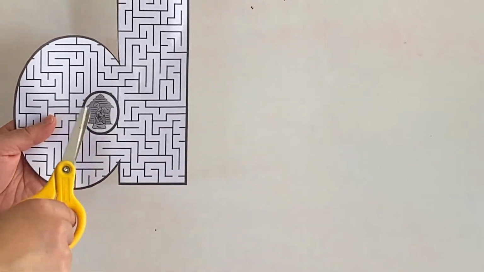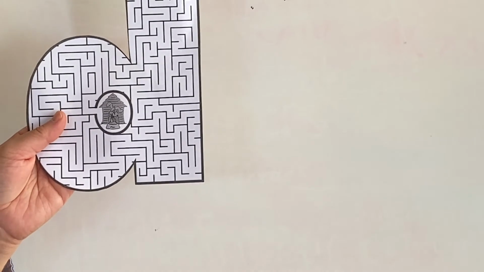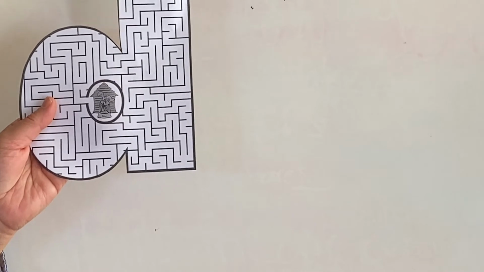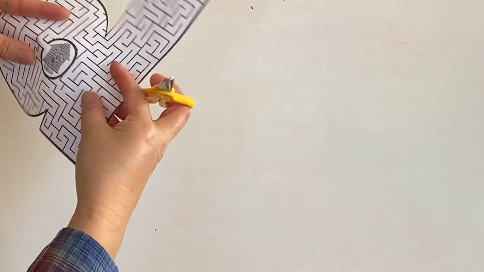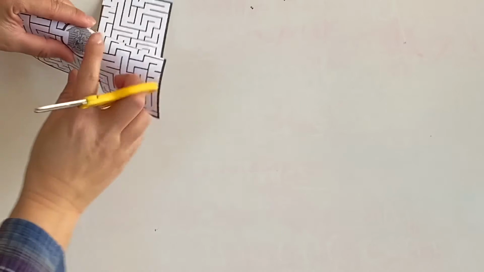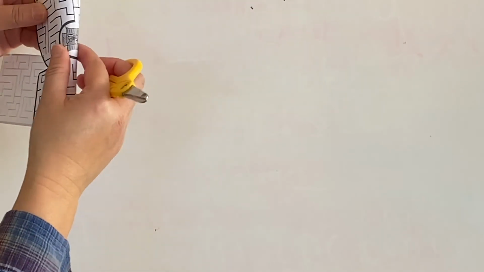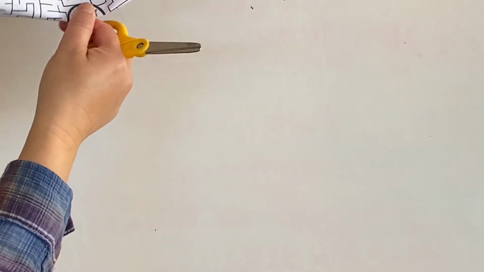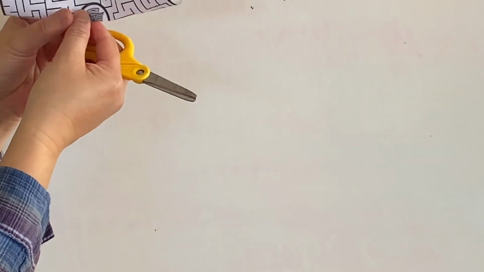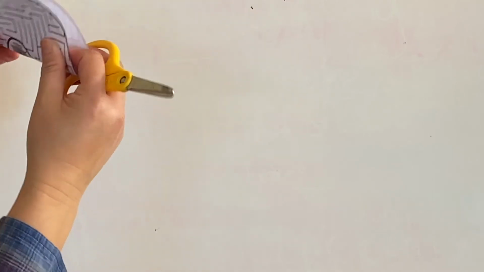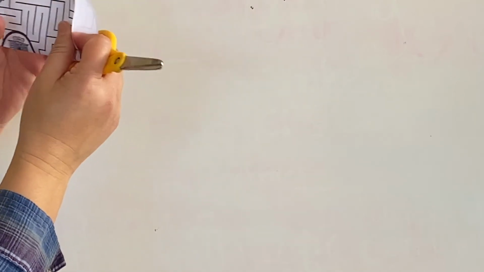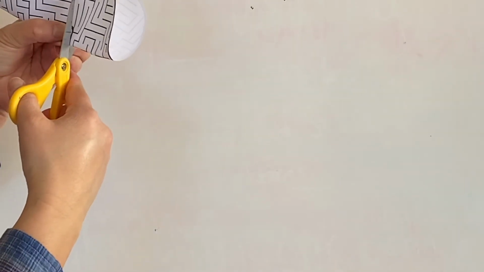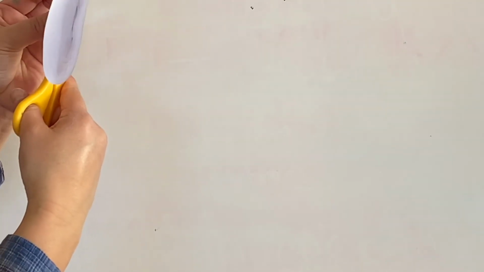The lowercase d has a circle in the middle, okay? All right, and the easiest way to cut a circle in the middle is first, if you fold it in half. So you see where the dog is? Fold the dog in half, like that. And just pinch where the dog is, just like that. And then you can cut around inside the dark lines, inside the circles right here, okay?